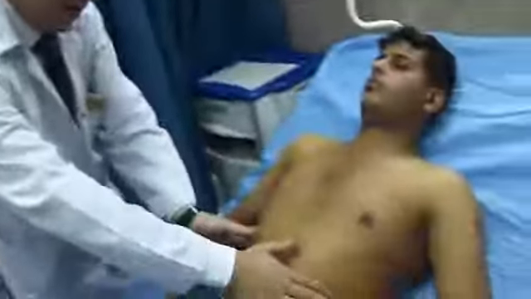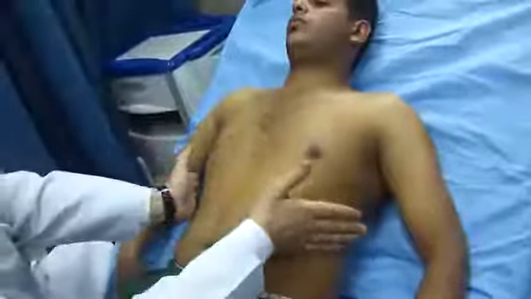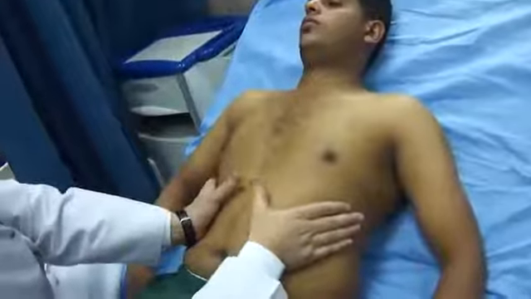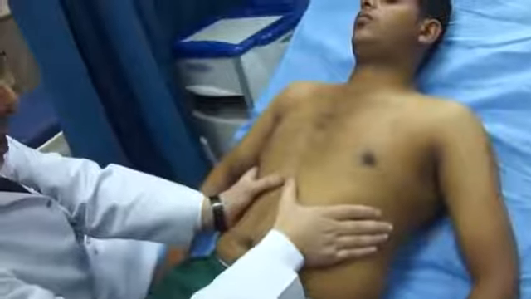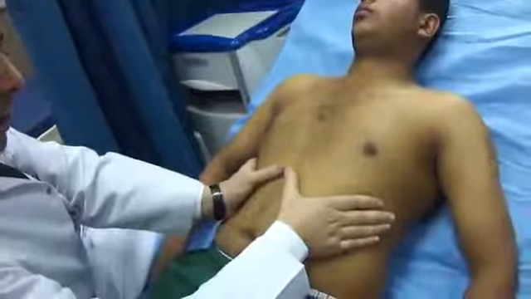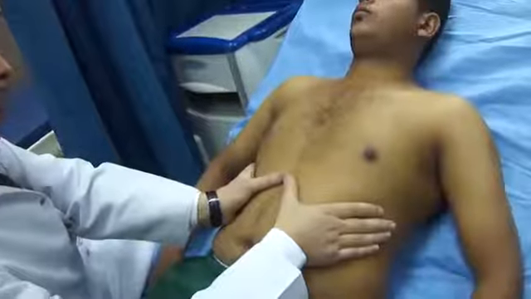After that, I'll check for the chest expansion also at the lower part of the chest by using both hands. I'll put them at the lower part of the chest and approximate my thumbs in the midline slightly above the chest of the patient, and I'll ask him to expire and then to inspire.